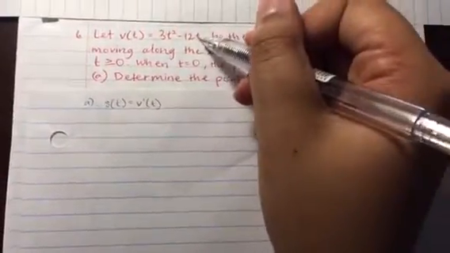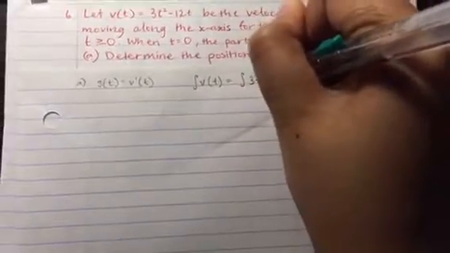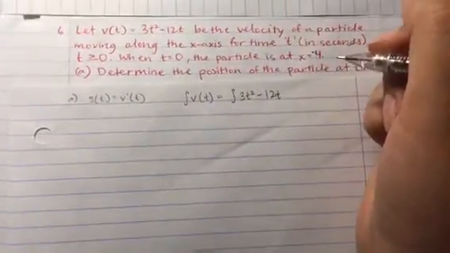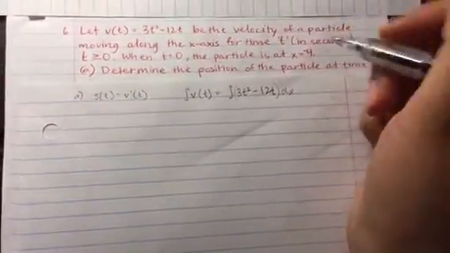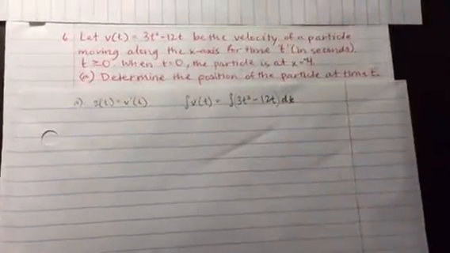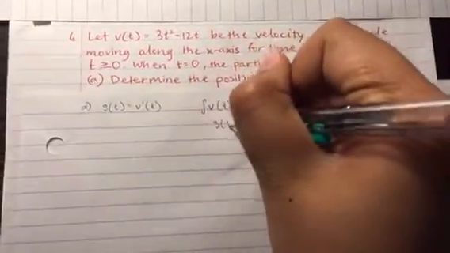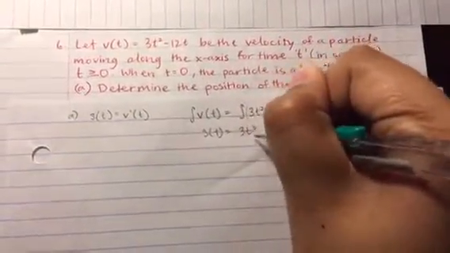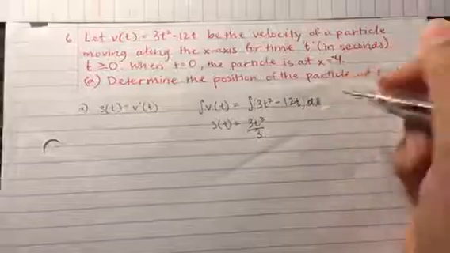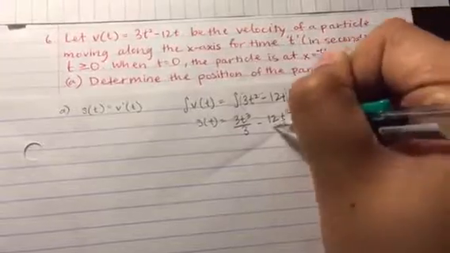Since we have this equation for velocity, it's going to be the antiderivative of 3t squared minus 12t, dt. Then we're going to power up so that this will change to the position formula. We power up, so plus 1. So it's going to be 3t cubed over the new exponent, minus 12t to the plus 1, which is going to be squared, over 2.